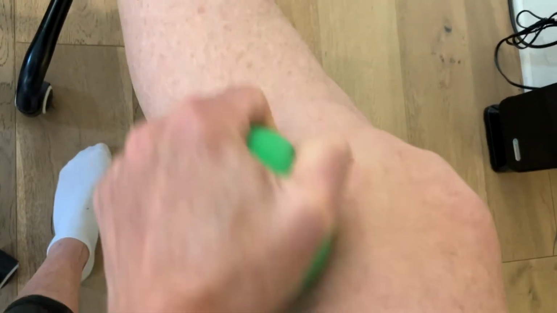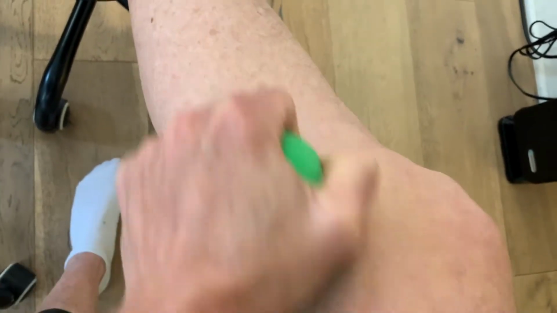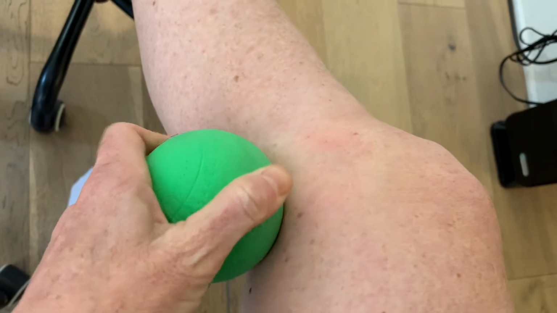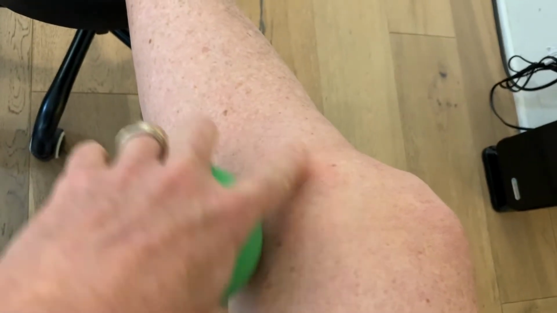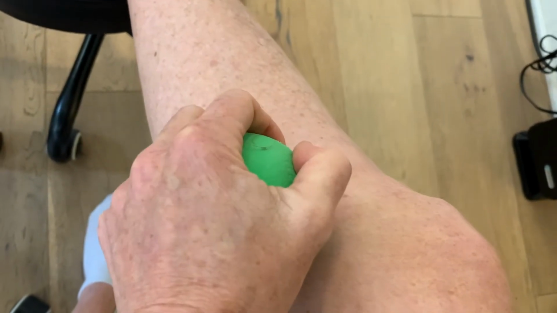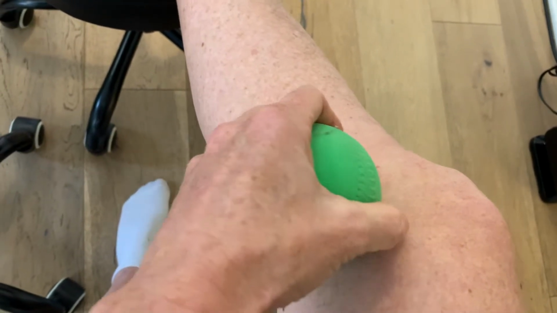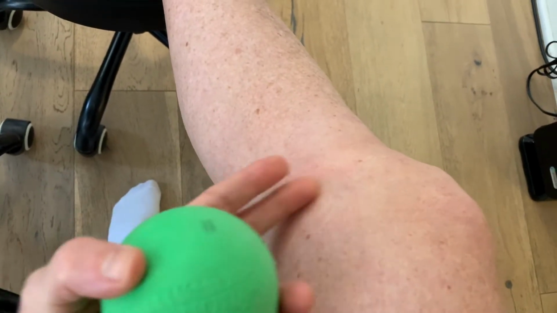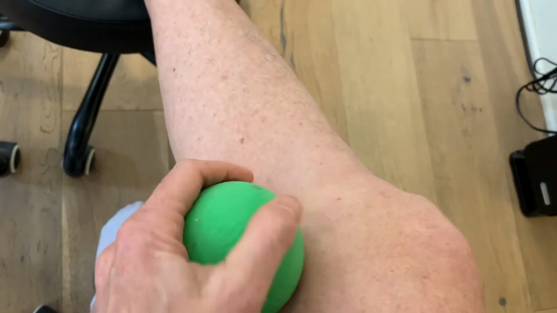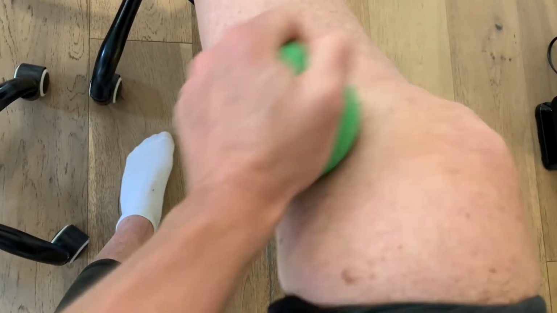Here I like to use a ball because we're going right along the joint line and I want it to have some give to it in case this is really inflamed. If you're pressing down and you're going, that hurts a lot, please don't work through that pain. I'd rather you ice this and let that irritation come down before you're doing any kind of tissue release on yourself like this.